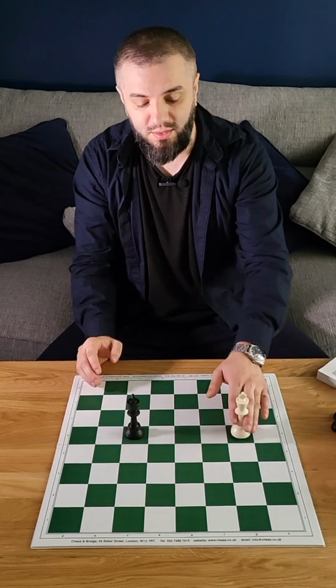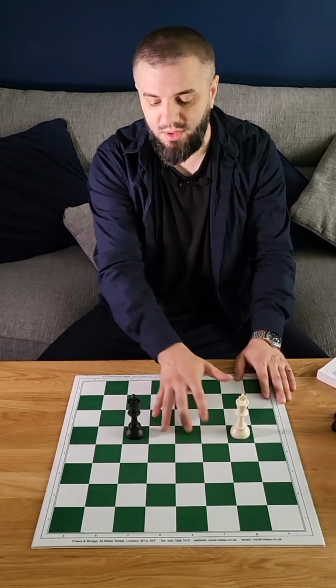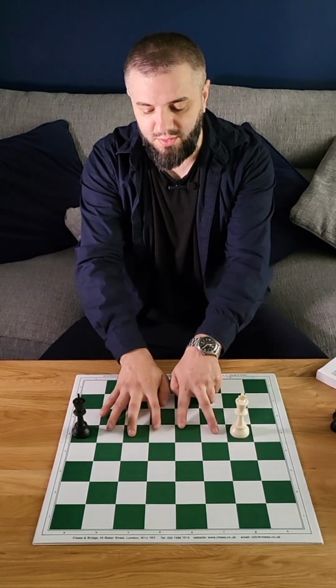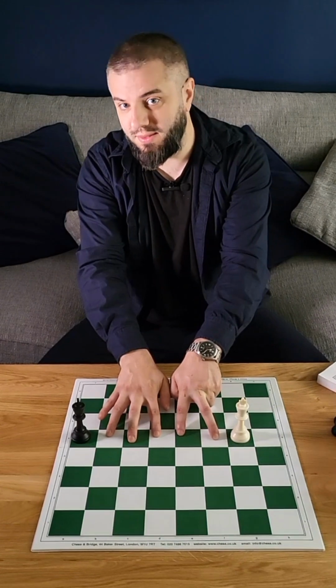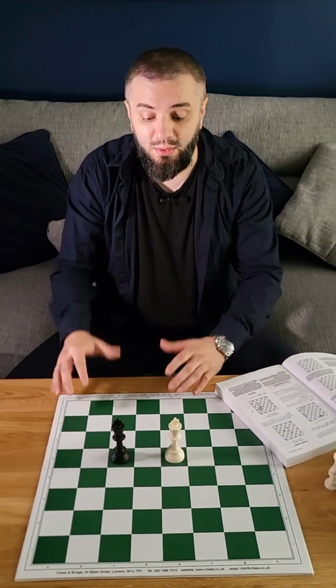If they are separated by 3 squares, we call it distant opposition, as well as if they are separated by 5 squares. We call it again distant opposition. We also present the next terminology.